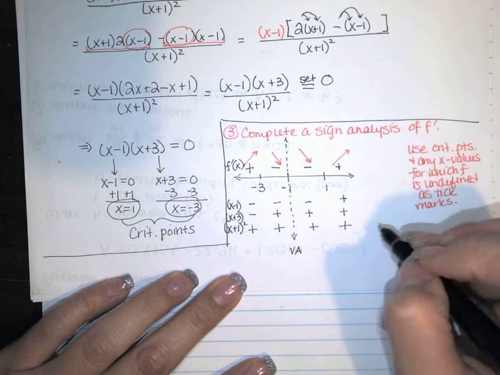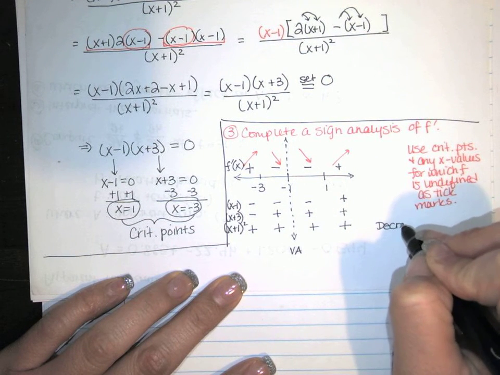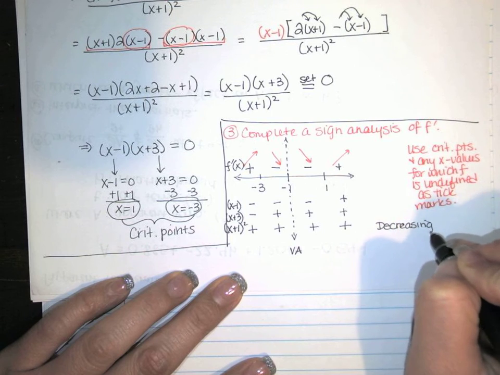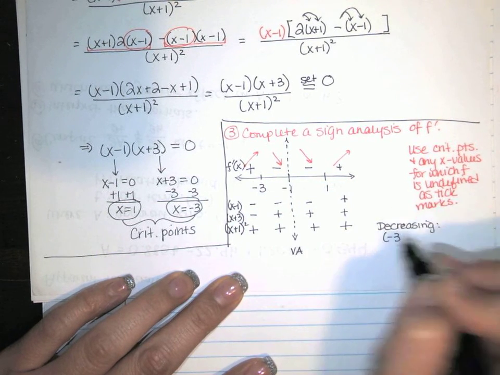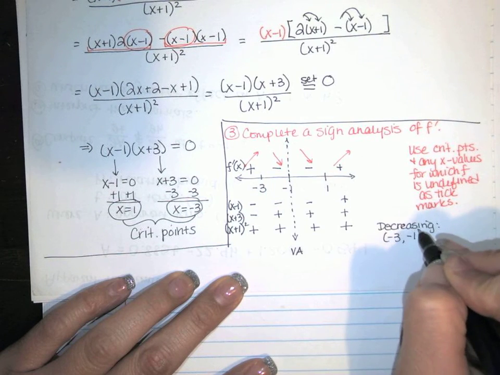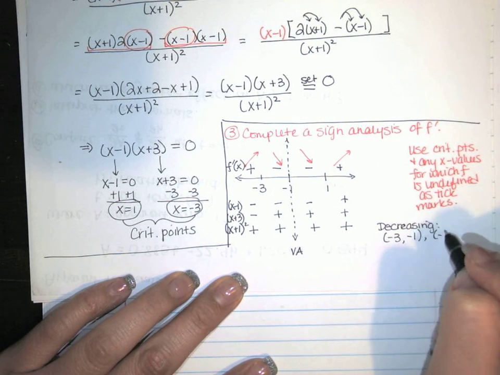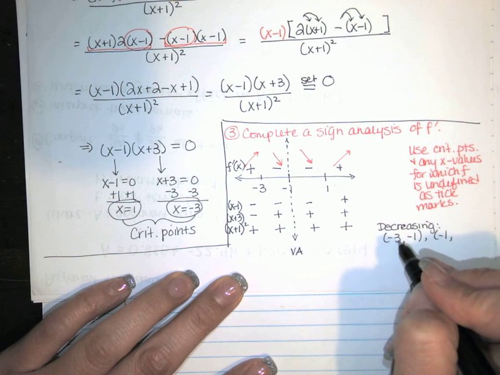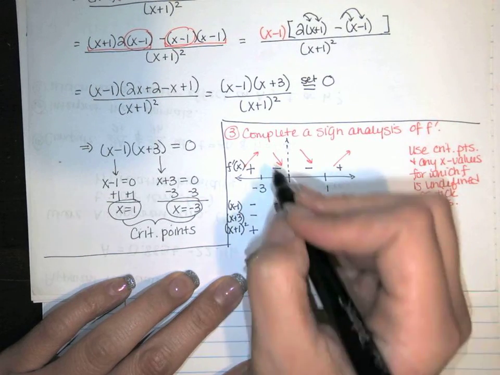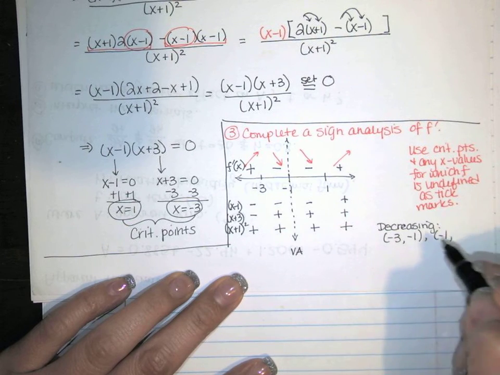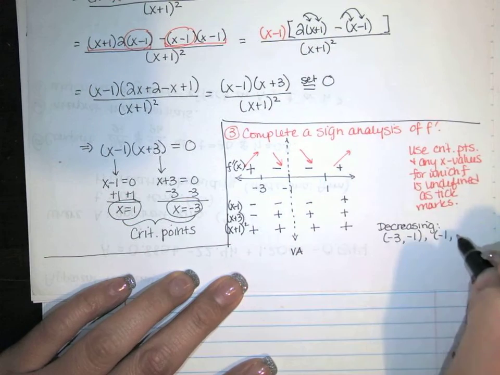So the original function f is decreasing on the interval from negative 3 to negative 1. We're reading those number lines, reading that interval from left to right, smallest to largest, and then negative 1 to 1. Now don't tell me it's decreasing from negative 3 to 1 because there's an asymptote there. There's actually two different pieces of our graph, so we need two separate intervals. So negative 3 to negative 1 and then negative 1 to 1.